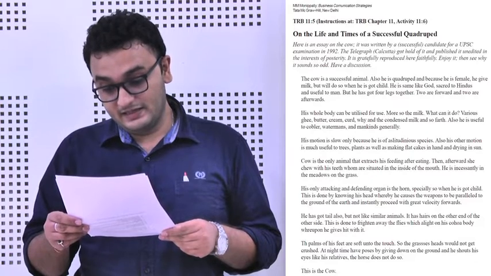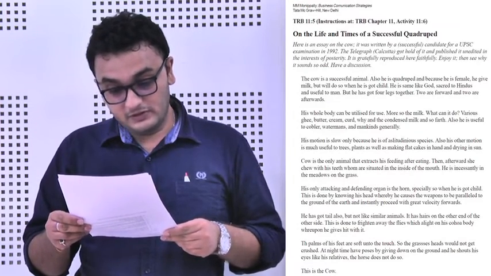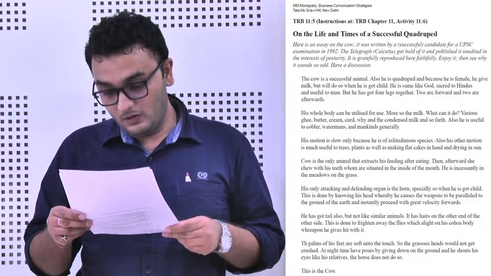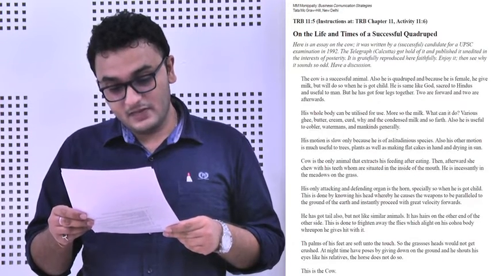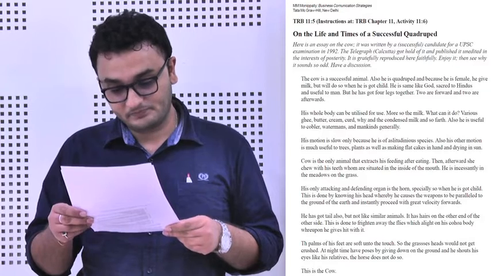What can it do? It is used to make ghee, butter, cream, curd, whey, condensed milk, and so on and so forth. Also, she is useful to the cobbler, waterman, and mankind in general. Her motion is slow only because she is of solitudinous species. Also, her other motions are much useful to the trees, plants, as well as for making flat cakes in the hand and for drying in the sun.